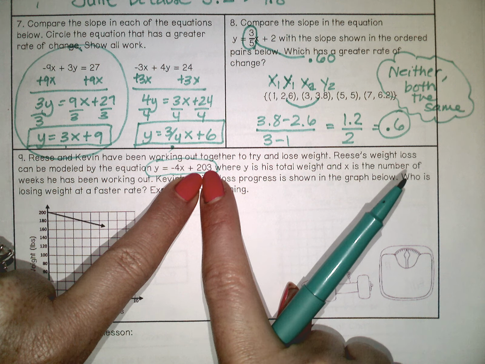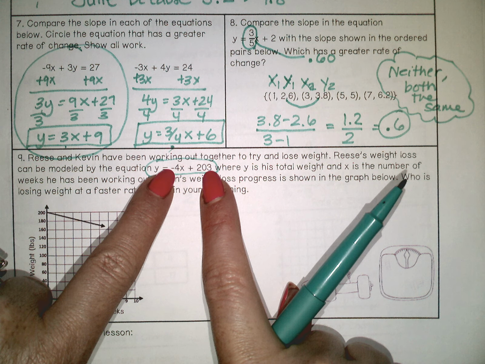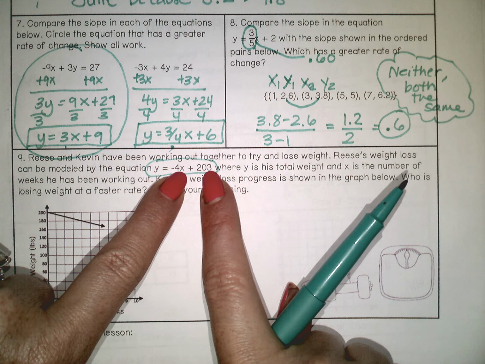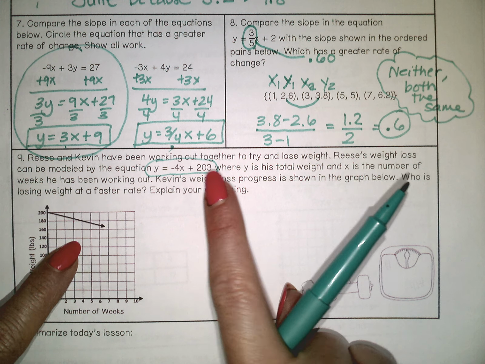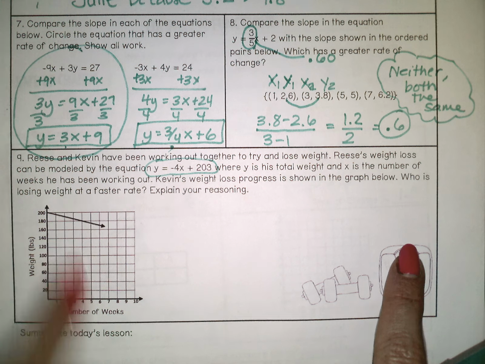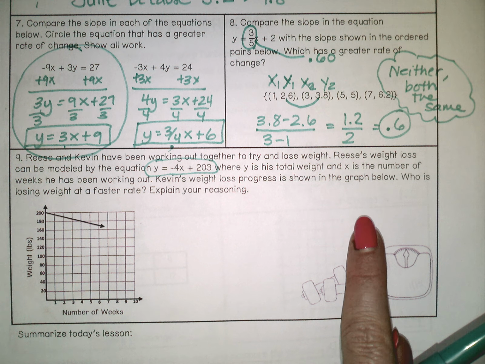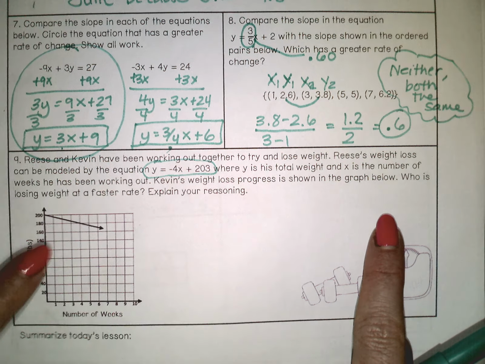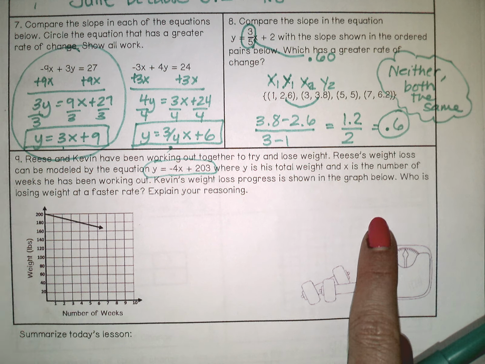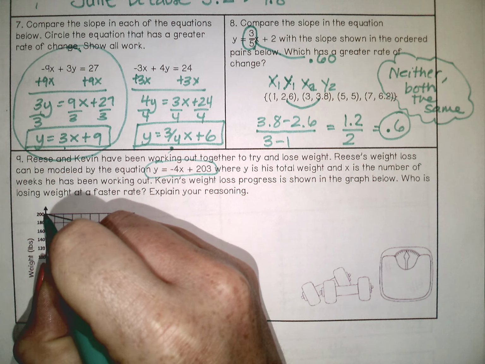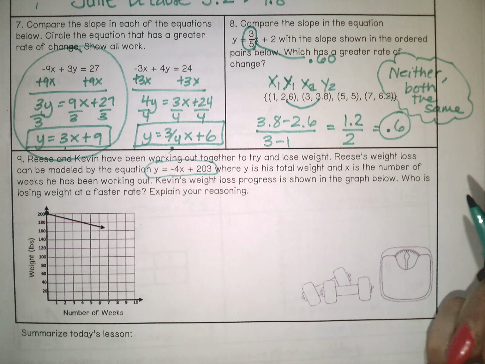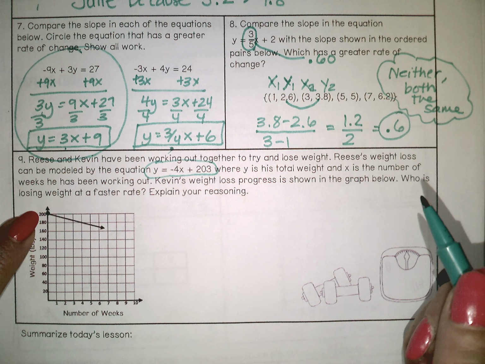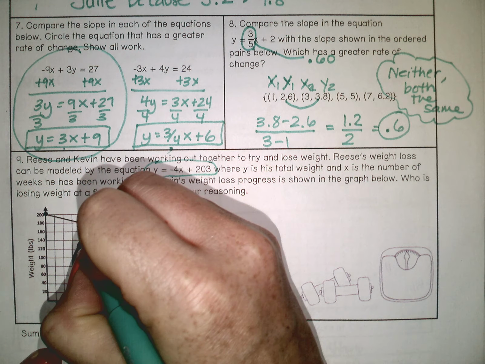So I want you to write me an equation for this graph. I'm going to help you out. I think you guys can see the y-intercept pretty easily. That number is 200. The next point where it crosses perfectly is right here. Be careful, look at your axes numbers. I'm going to move this up just a little. Okay, what would be the equation for Kevin?